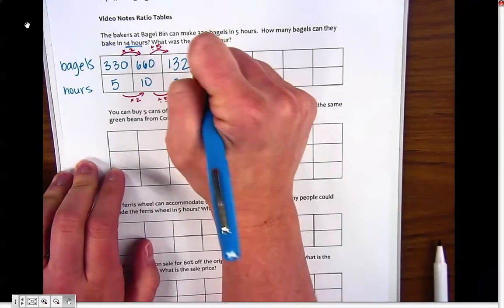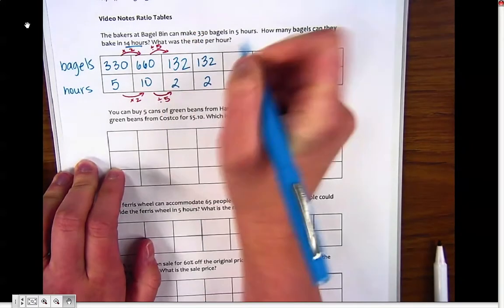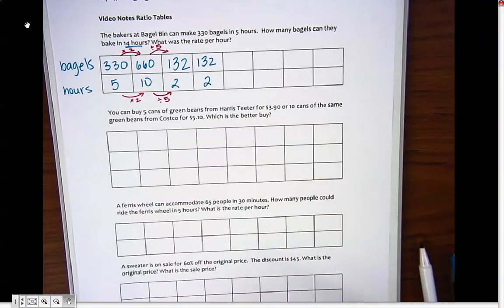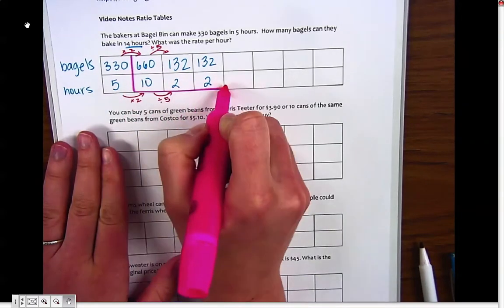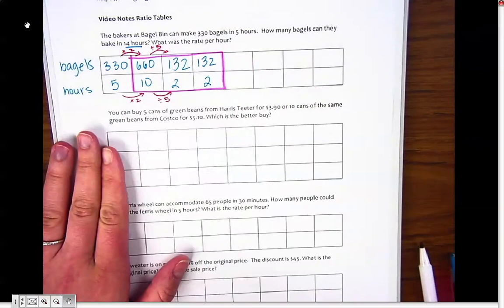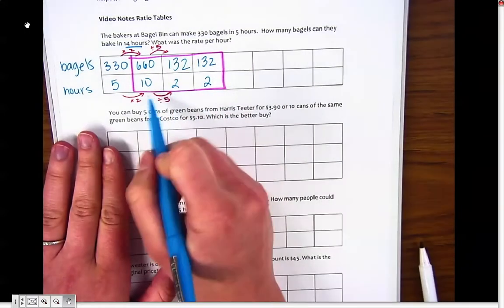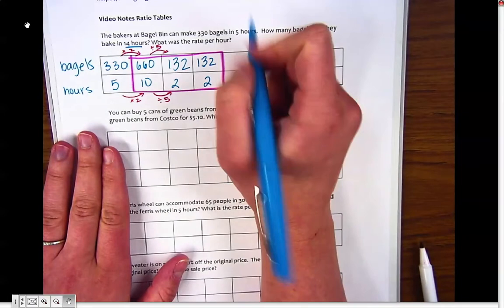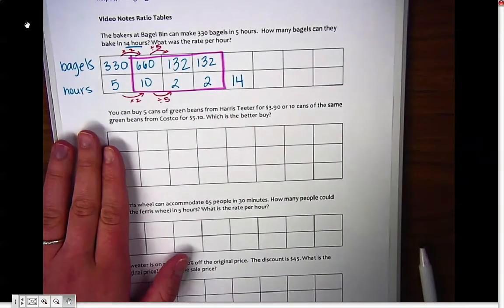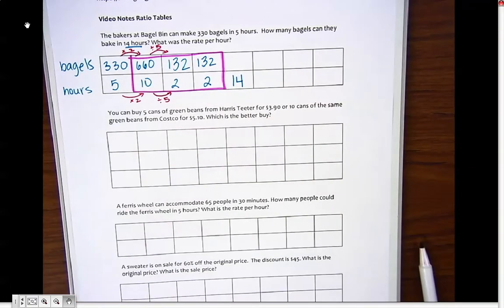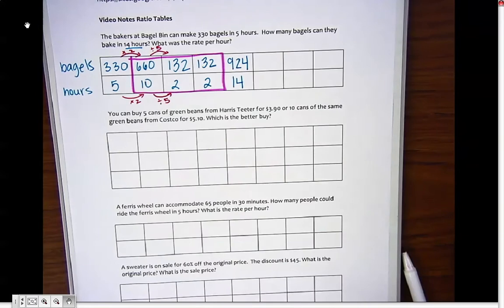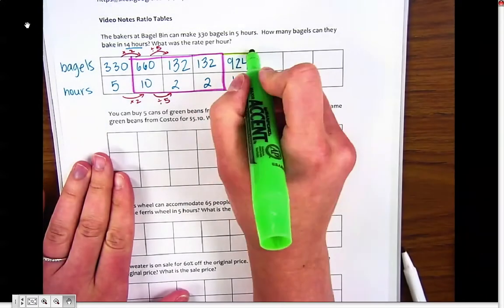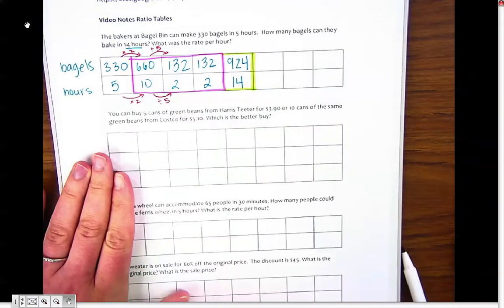So I'm just going to rewrite this information again. And now what I can do is I can take these 3 sections, and if I add up the data that's in the rows, 10 plus 2 plus 2 gives me 14. And then if I add the 660, the 132, and the 132, that's going to give me 924, which answers my question. I get Bagel Bin can make 924 bagels in 14 hours.